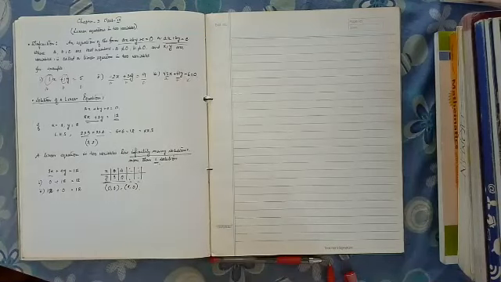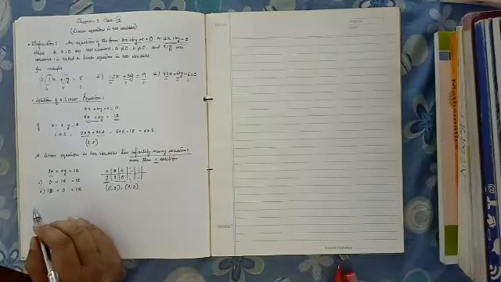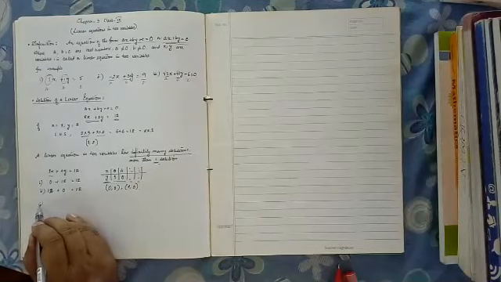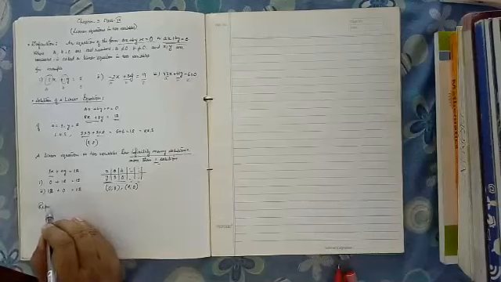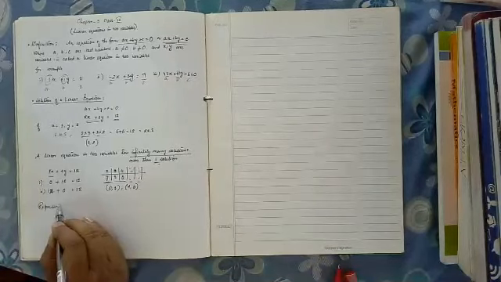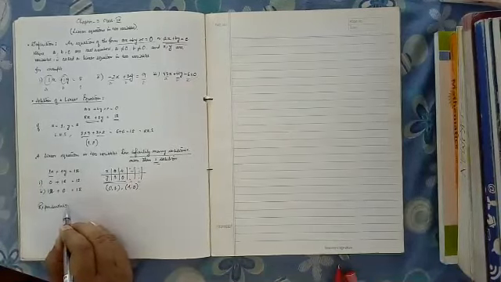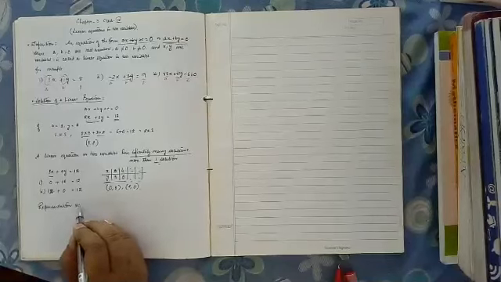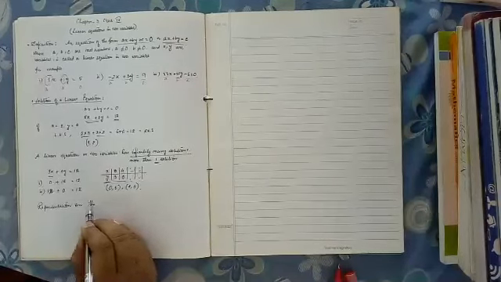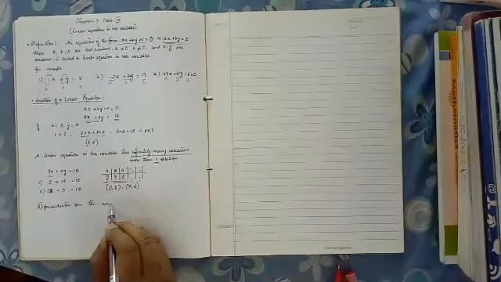Now representation on the number line. First let us see representation on the number line.